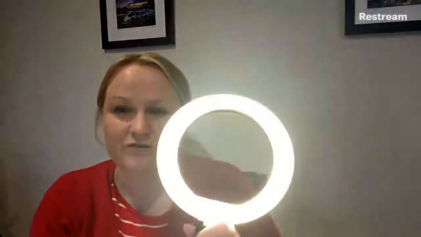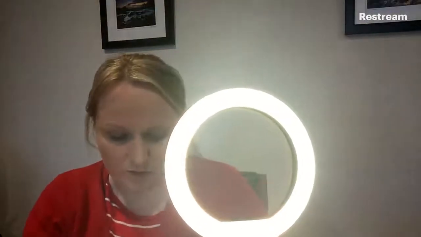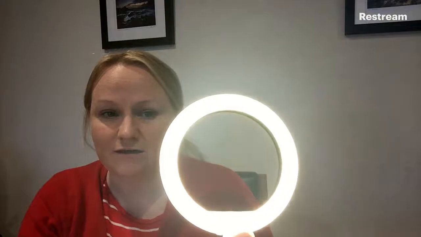The next one after your camera light are ring lights, and this is what I have. I have two of them here, and so I've just switched on my small desk light. So if I show you this, and this is a remote control one, and I can change the brightness of that to dim it.